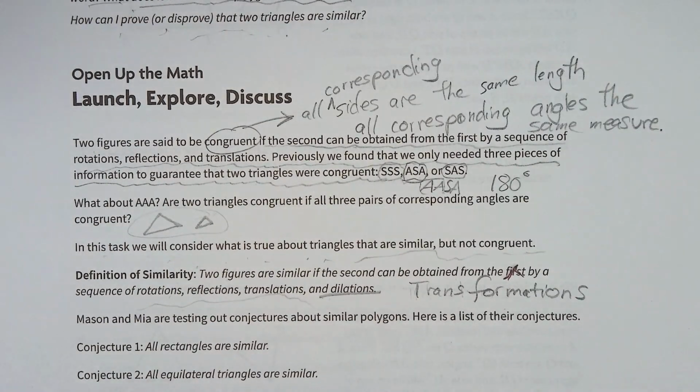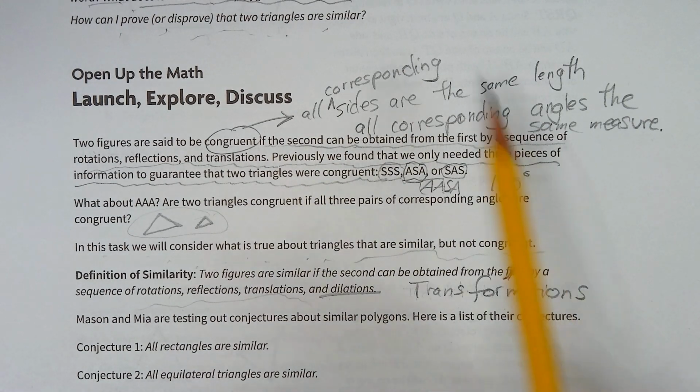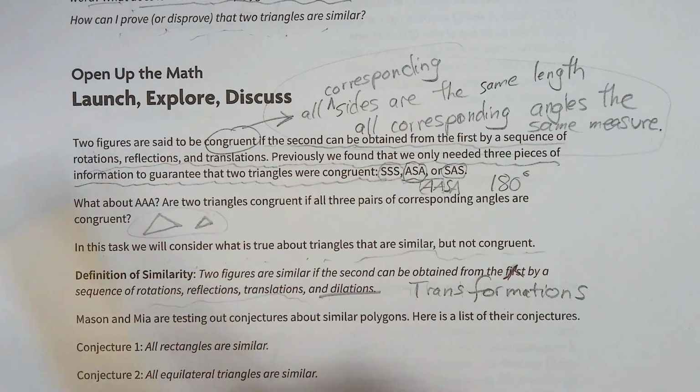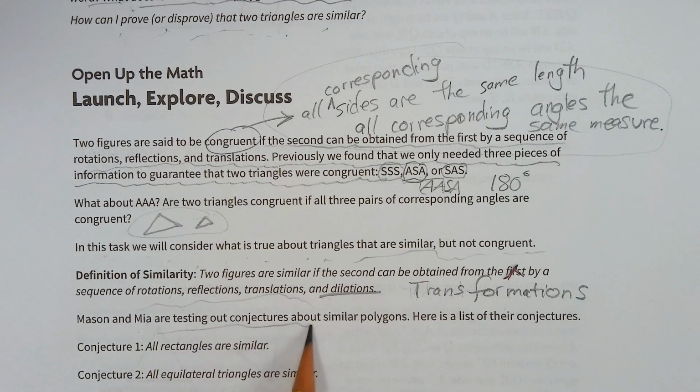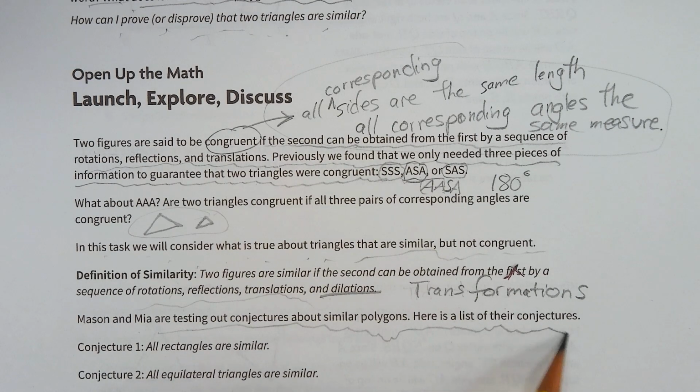This is a definition based on transformations. Maybe we can obtain another definition kind of more similar to this one. Mason and Mia are testing out conjectures about similar polygons. Here is a list of their conjectures. Remember, a conjecture is something we think is true, but haven't proved yet.